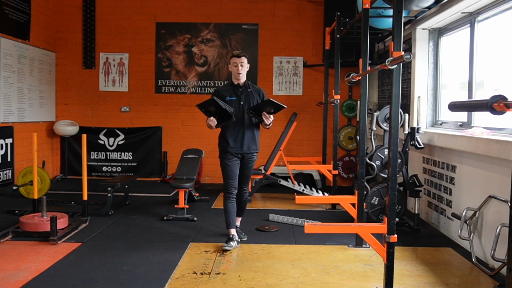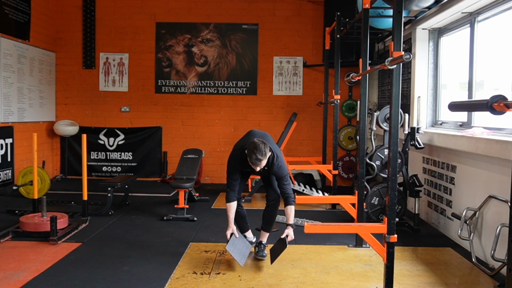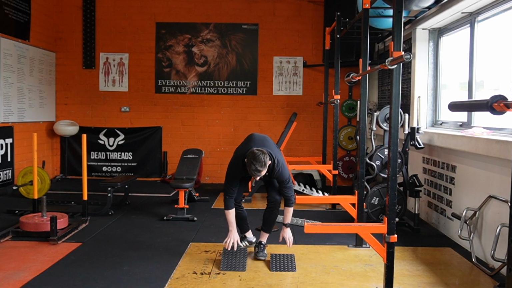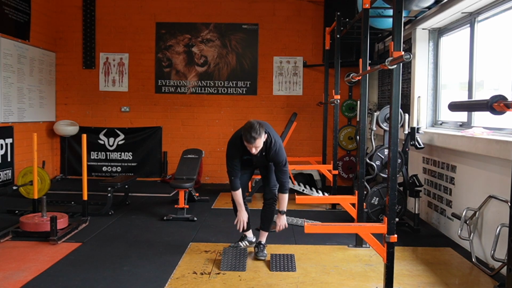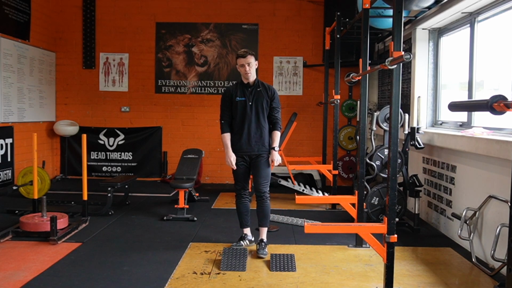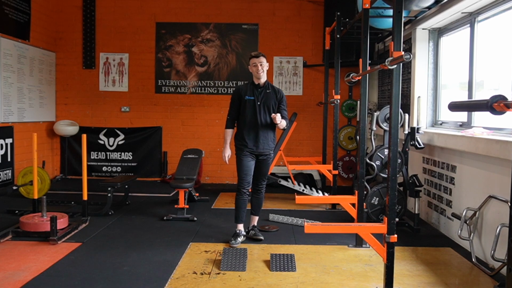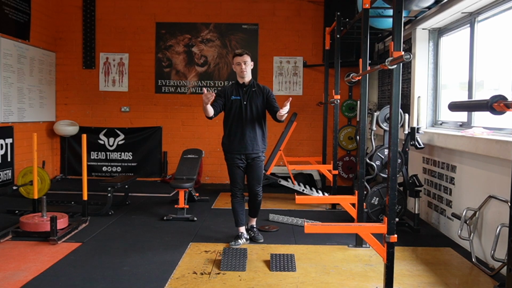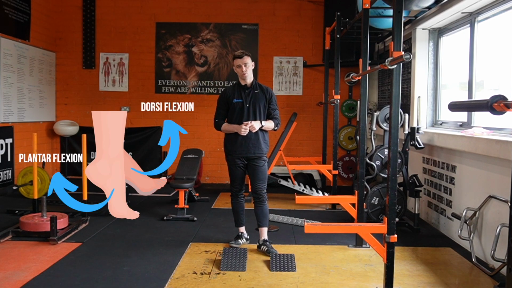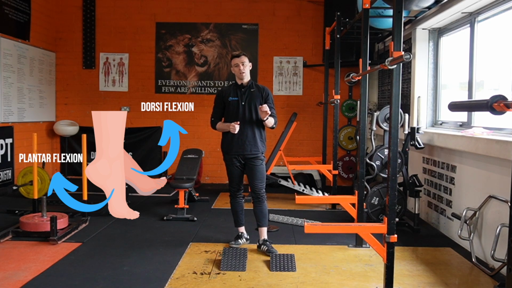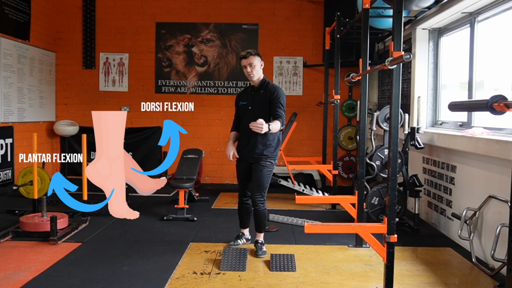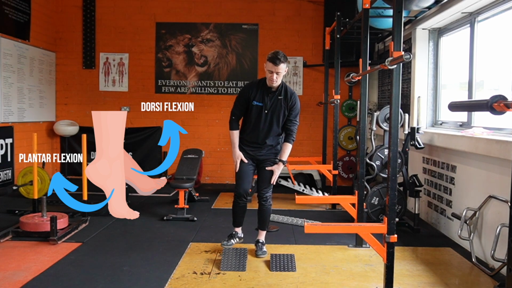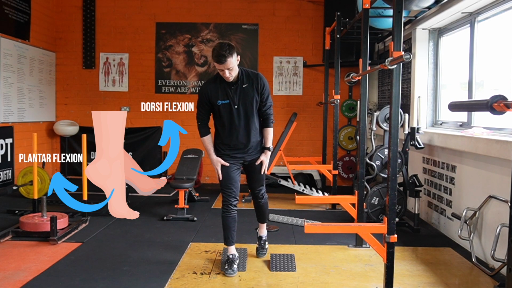So you'll see I've got these wedges here, okay? These wedges are of different heights. This is a taller wedge, this is a smaller wedge. If I squat on something like this, what it's going to allow for is a false increase in ankle dorsiflexion motion. What that means is that my knee is now going to be able to go further ahead of my toes. So you'll see these are of different heights.